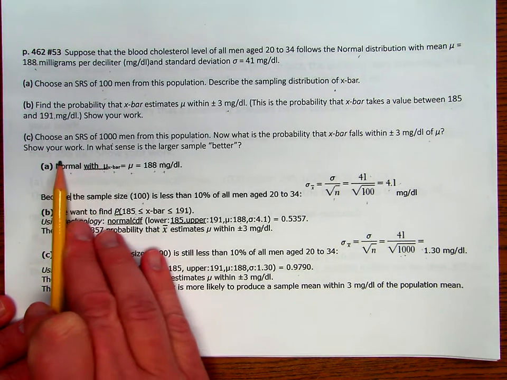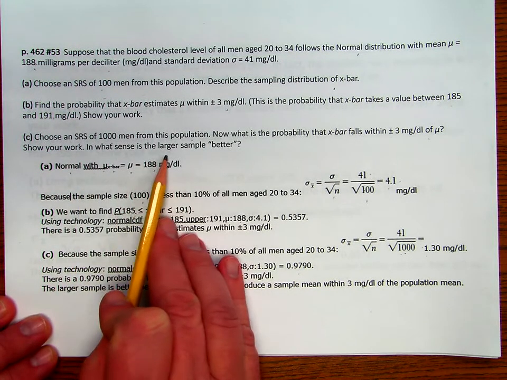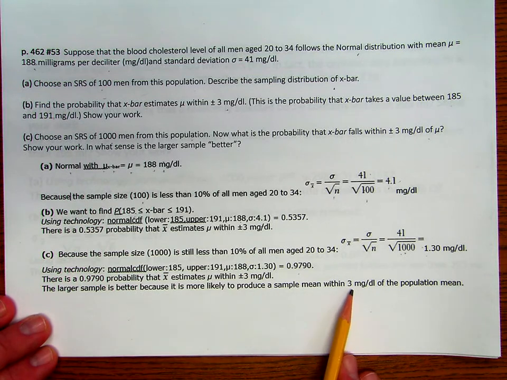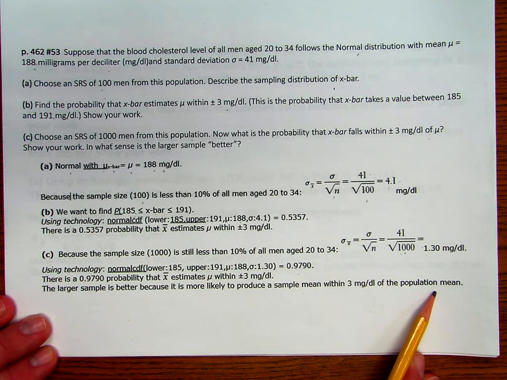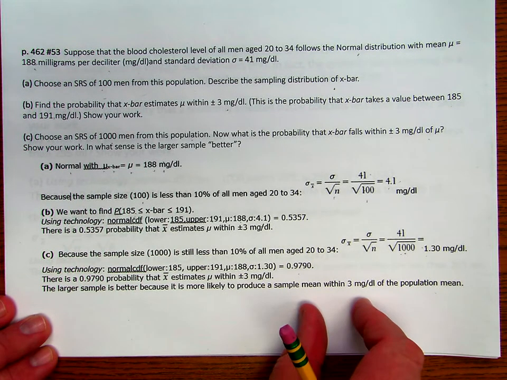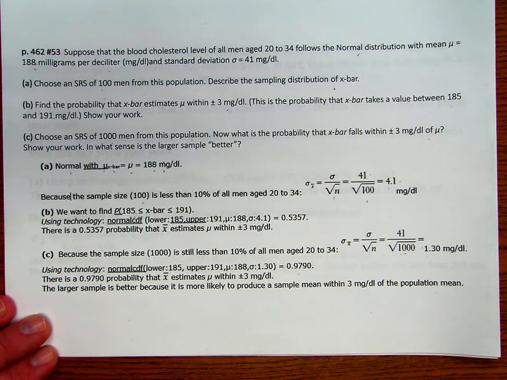Show your work. Well, that's obvious for this. In what sense is a large sample better? The larger sample is better because it is more likely to produce a sample mean within 3 milligrams per deciliter of the population mean. So that larger sample size gives us less variability, more likely to hit that plus or minus 3 mark that they're looking for.